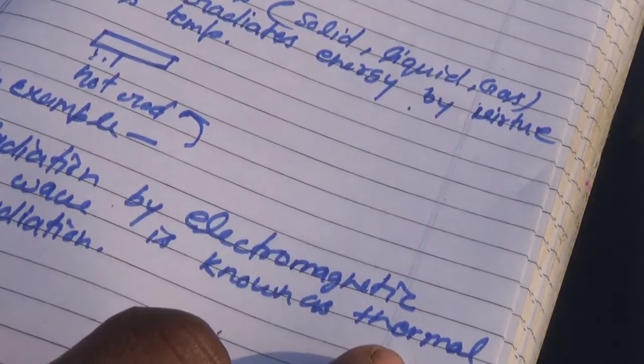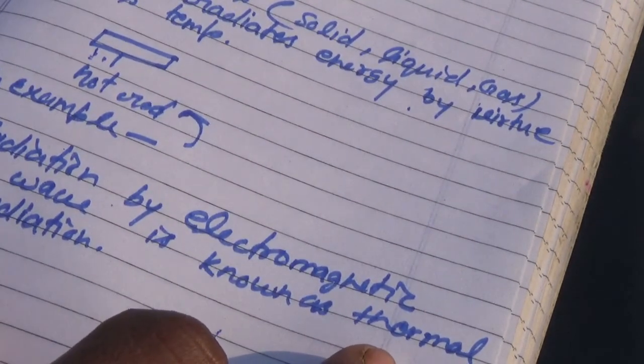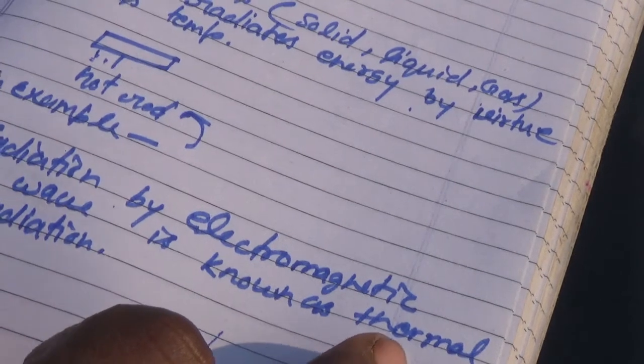So absorption or reflection depends upon the color of the body.